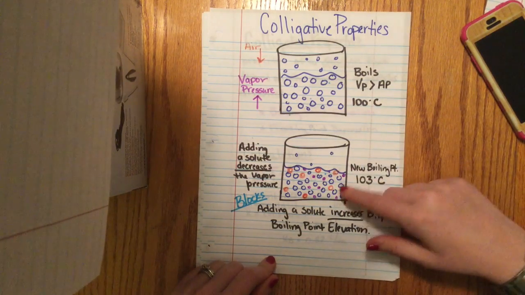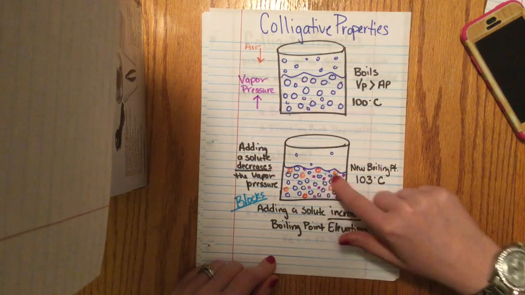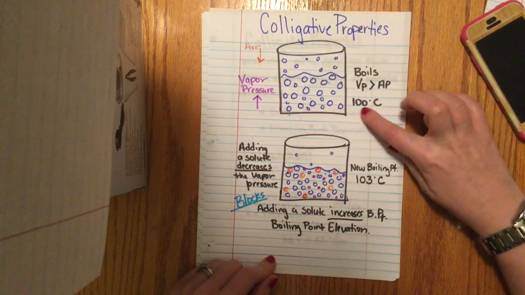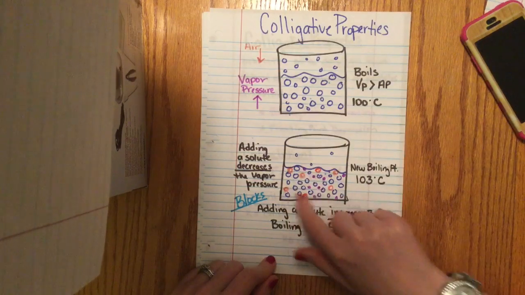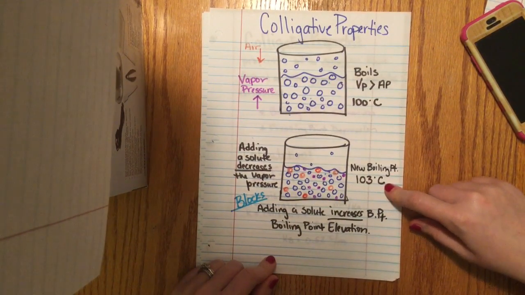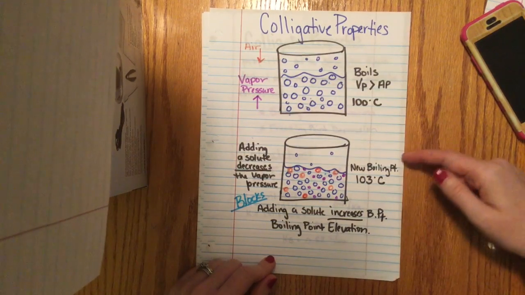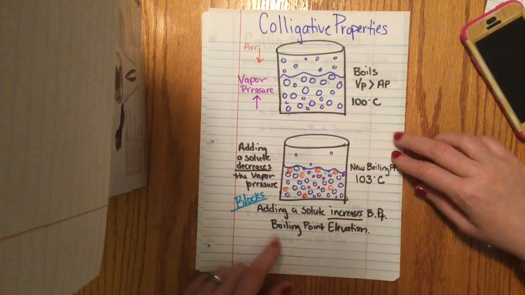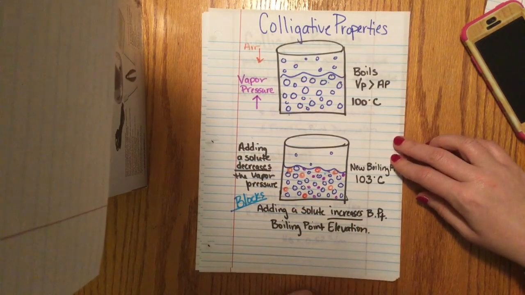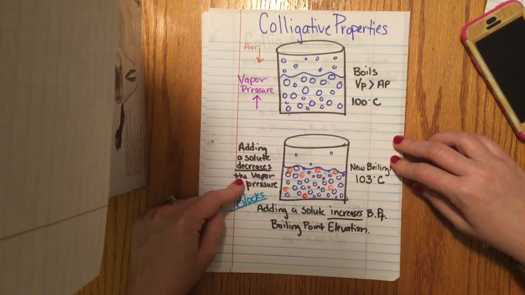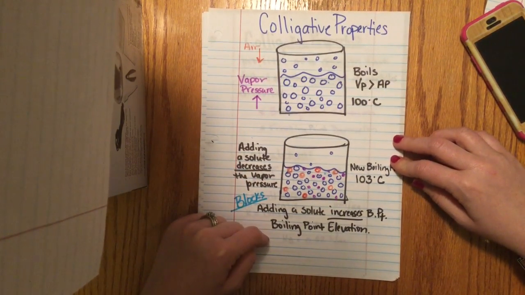That means that we have to have even more temperature, even more kinetic energy, in order for the water molecules to leave. So if the original boiling point was 100 degrees Celsius, by adding solute our new boiling point might be 103 degrees Celsius. That's why we call it boiling point elevation. The boiling point is going to go up whenever we add a solute. So adding a solute increases the boiling point, and it does so because it is decreasing the vapor pressure. We call that boiling point elevation.